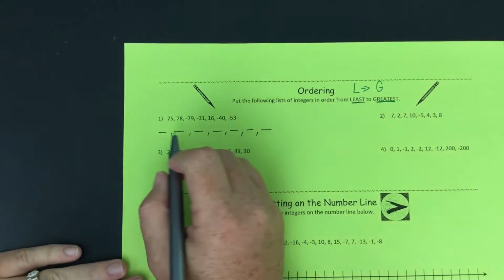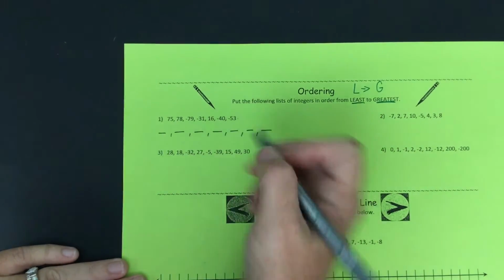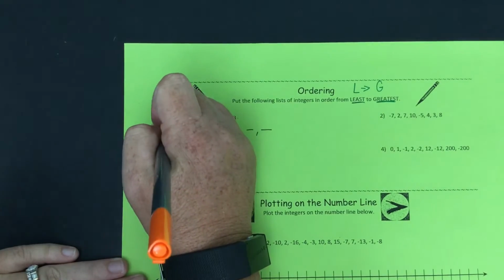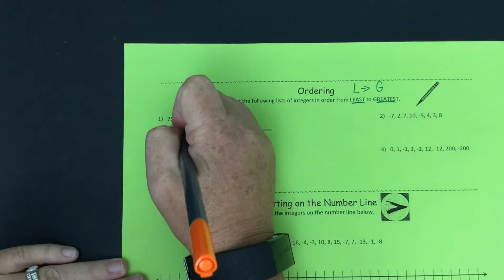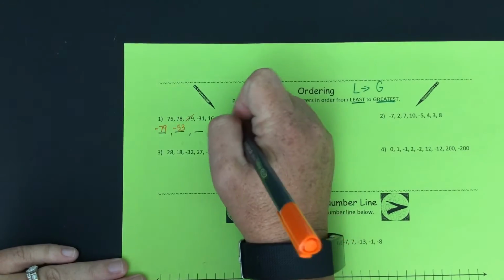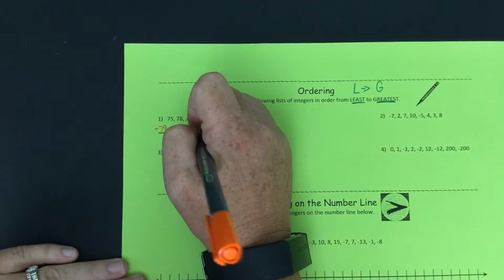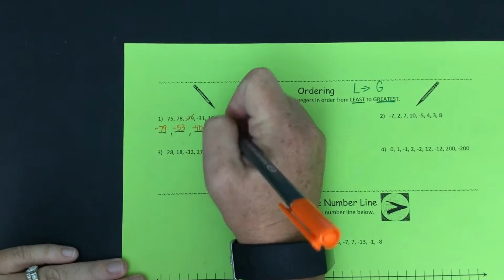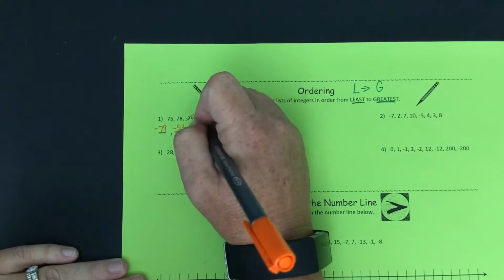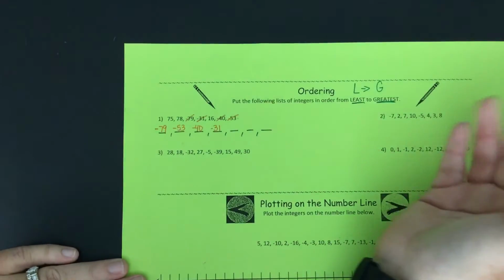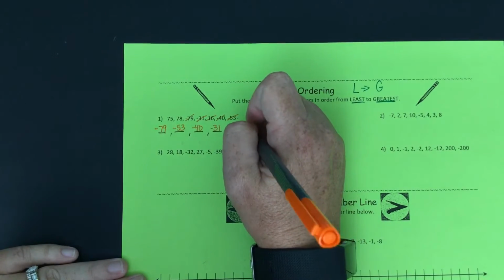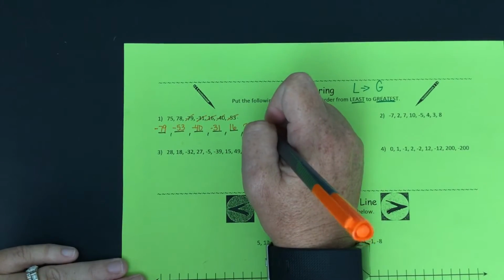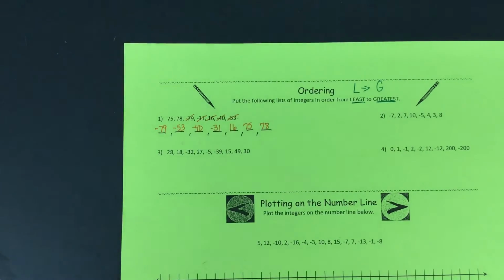All right, so when I look here, my smallest number is negative 79. Then I go to negative 53. Then negative 40. Negative 31. Now I'm on the positive side. So 16, 75, 78.